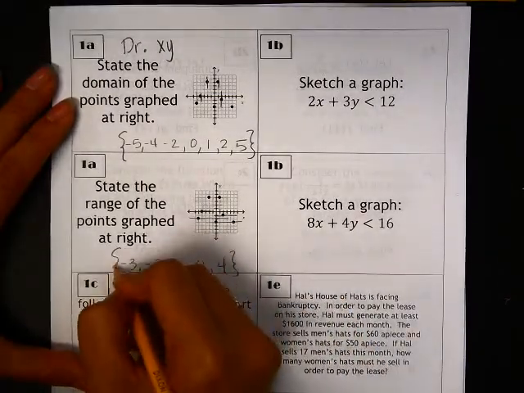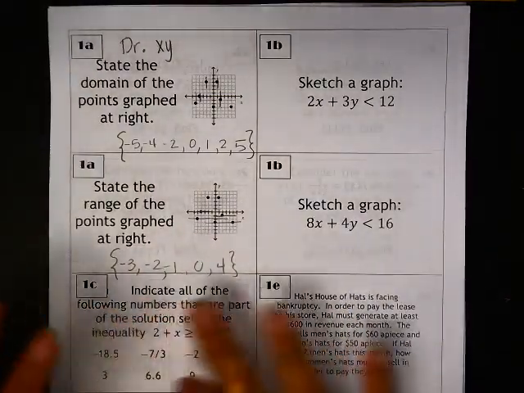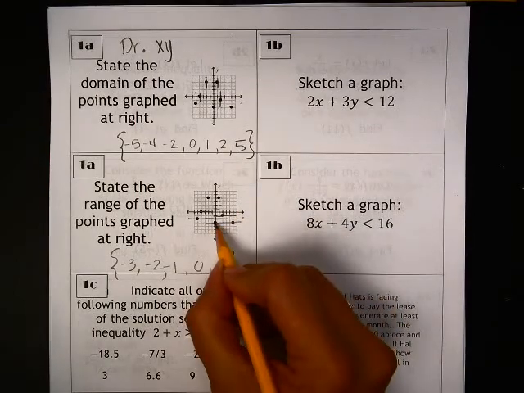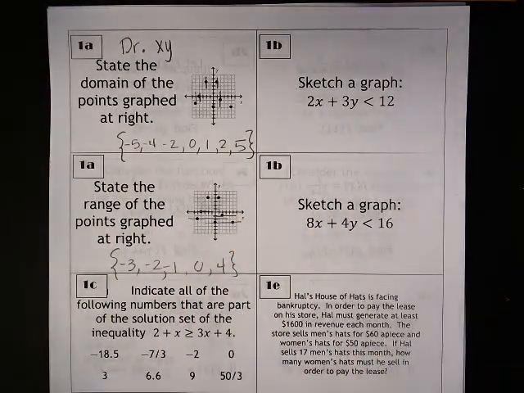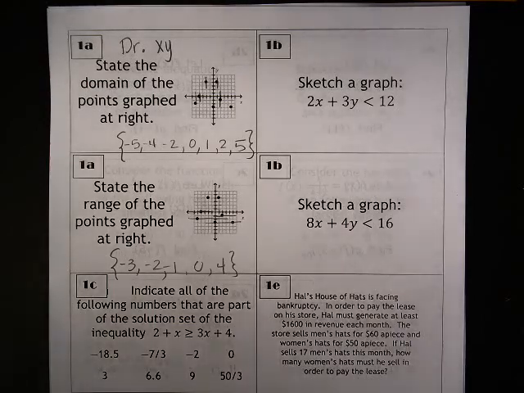So that is all you need to know. You don't need to repeat it. If you noticed here, I had 2 spots that it was at -3. I only said it once. We're just trying to figure out what are the possible outputs when we're talking about range.